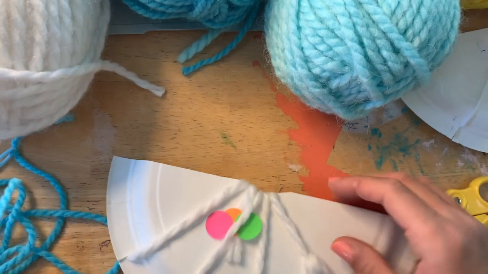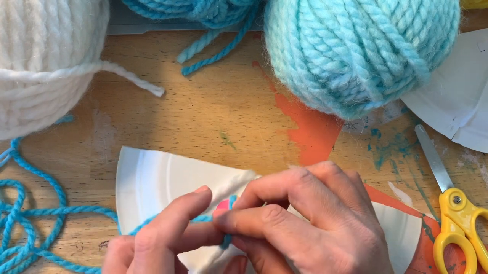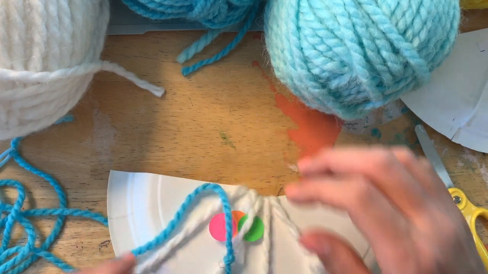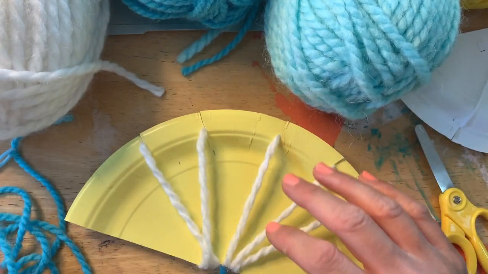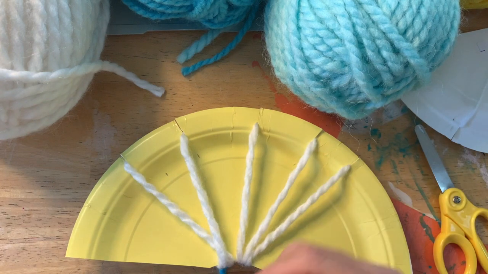Now we have to tie this on the back here, okay? We don't want to see this part. It's a secret. Okay, we're gonna bring it up. We're gonna start at the bottom and we're gonna weave up.